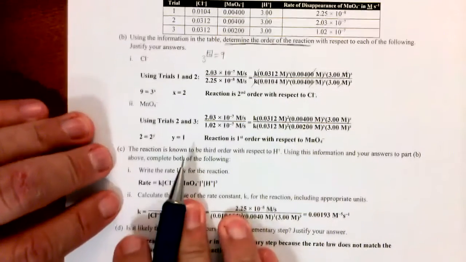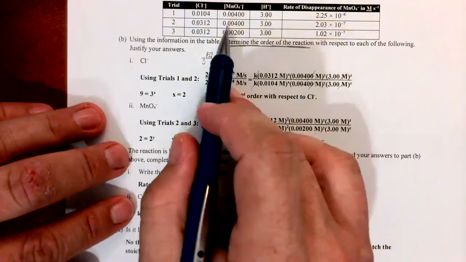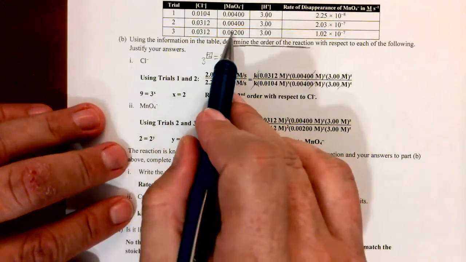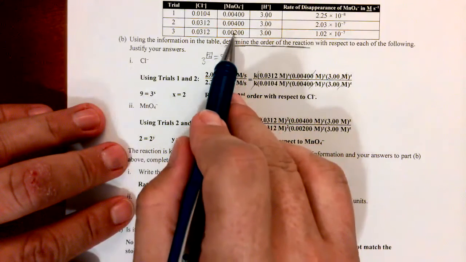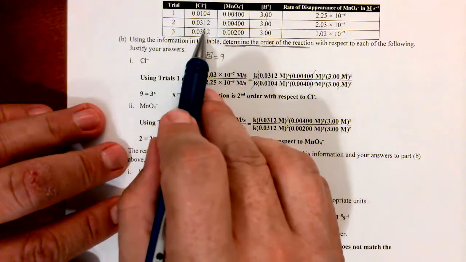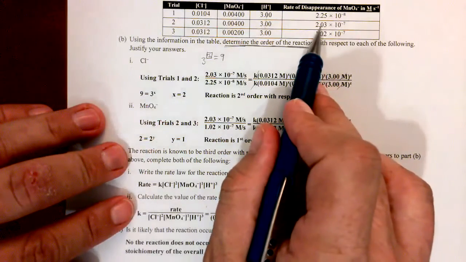So let's nail down MnO4. So does this change where nothing else does? This changes and that one doesn't. So we can go from 3 to 1. How about that? We'll say this doubled from 3 to 2. Trial 3 to trial 2. This did not change. And then this doubled, or really close.